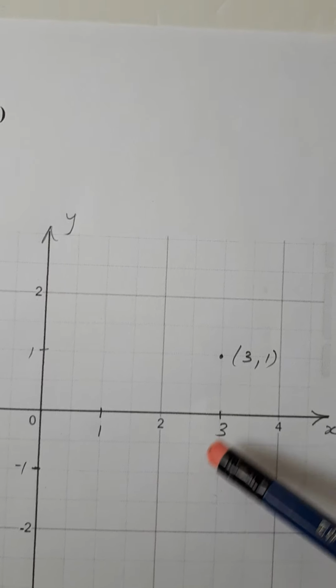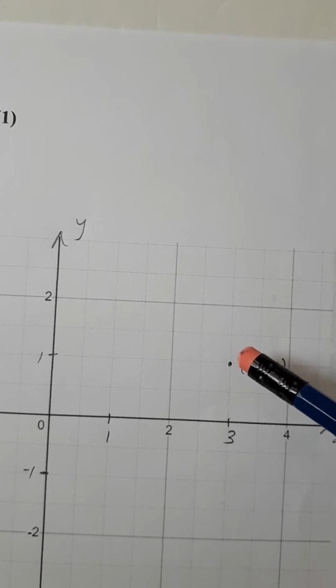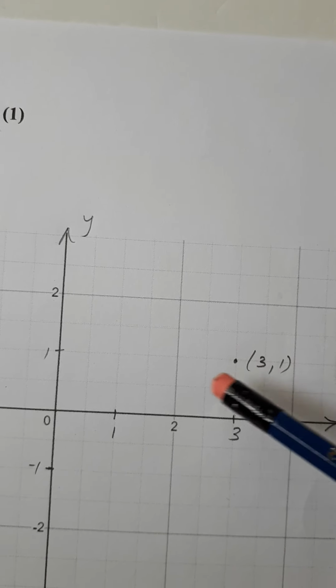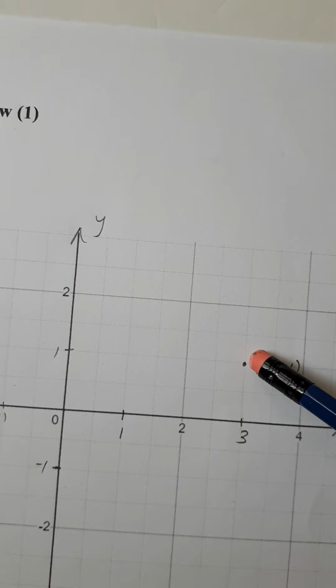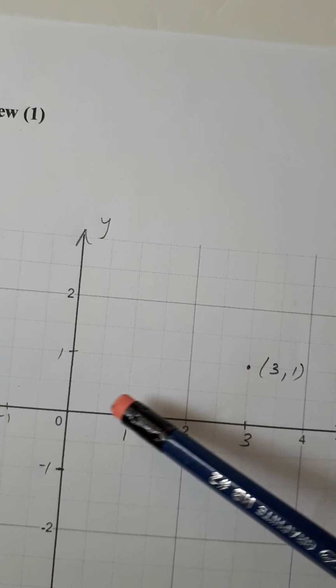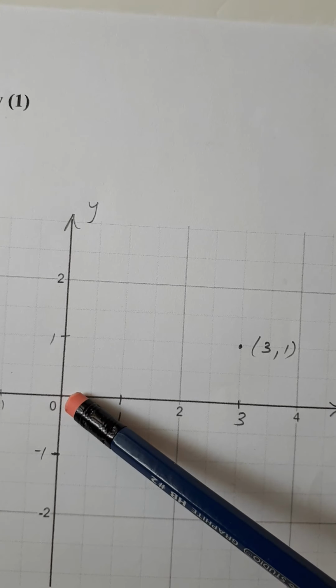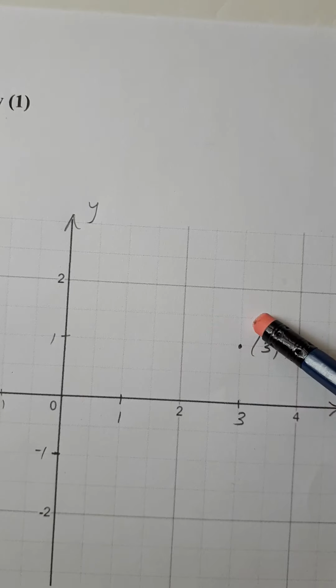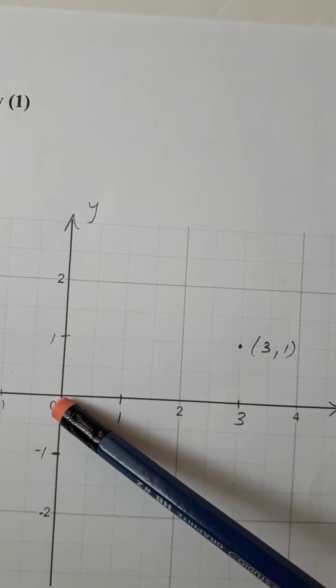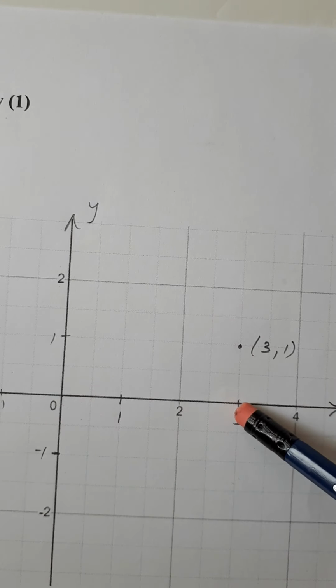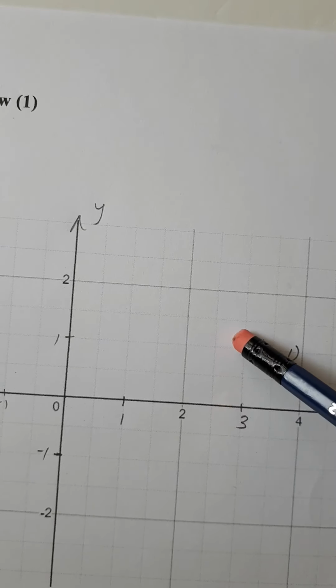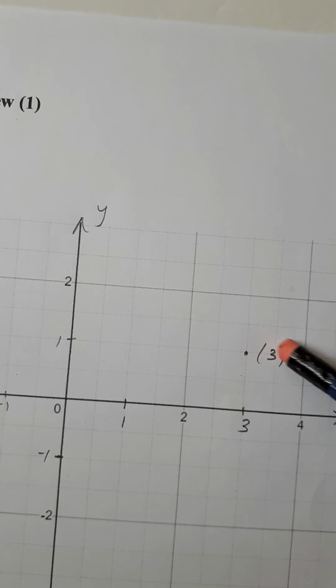Let's look at how to locate a point on this coordinate plane. This point. You always have to go from the origin, but you have to first go along the x-axis, not the y-axis. So to reach this point, you have to go 3 units to the right. Therefore your x-coordinate is plus 3. And from there you have to go up parallel to the y-axis. Therefore your y-coordinate is 1. So your point is 3, 1.